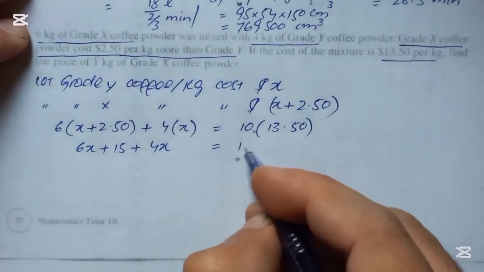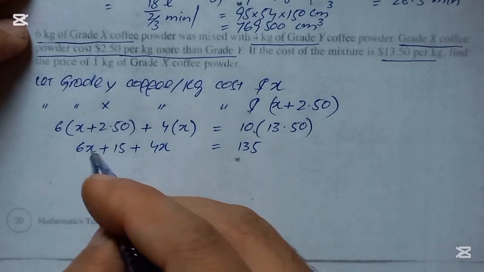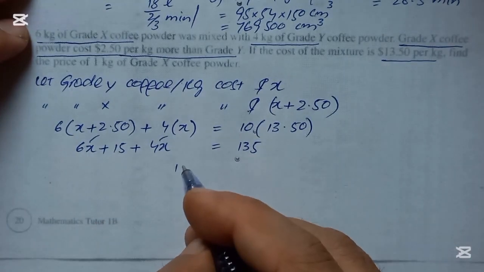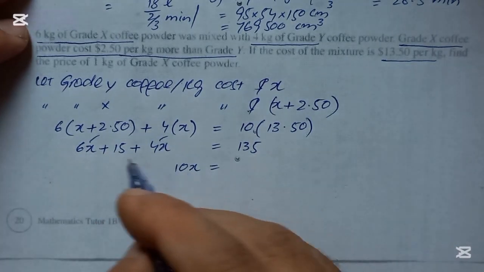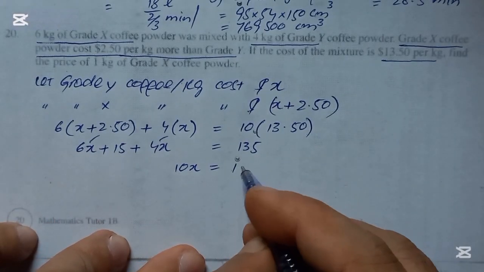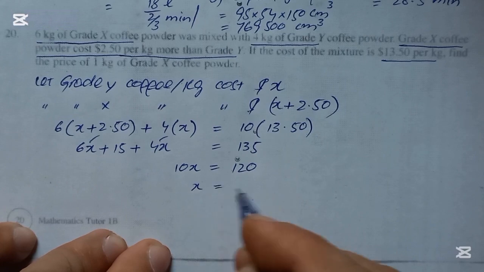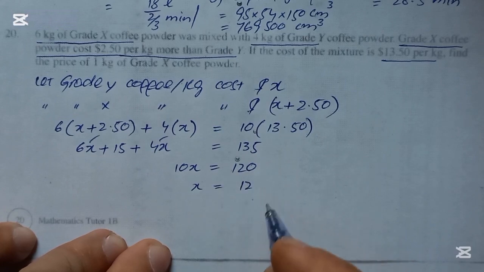It will become 135. From here, 6x plus 4x is 10x. This 15 will go to the right side and it will be equal to 120. And from here x is equal to 12.